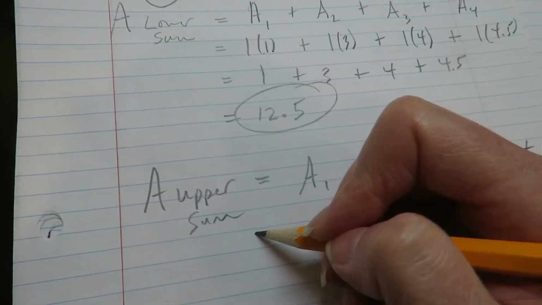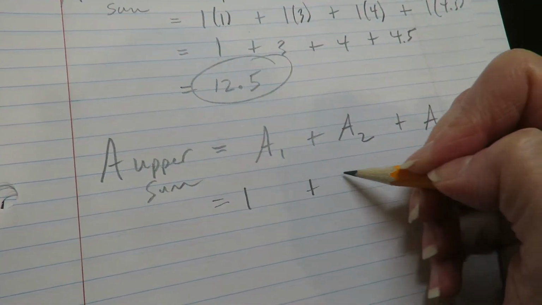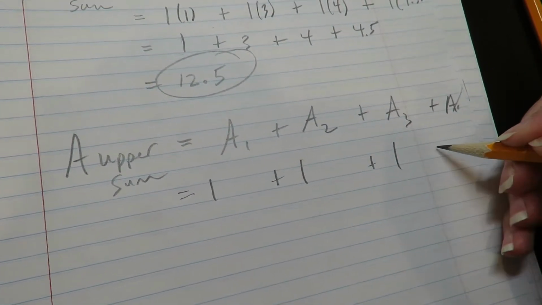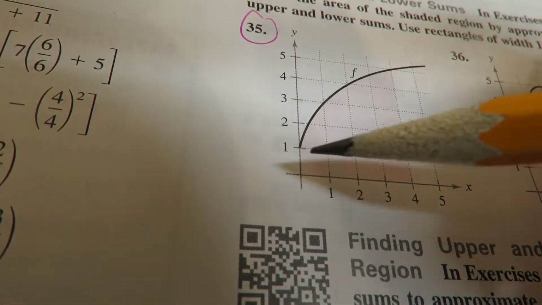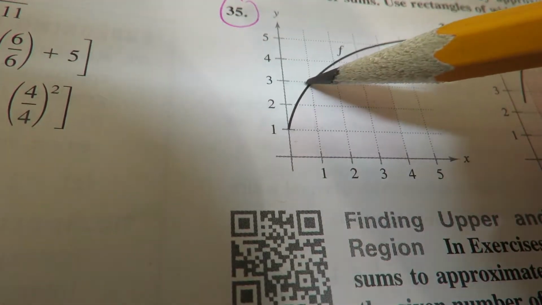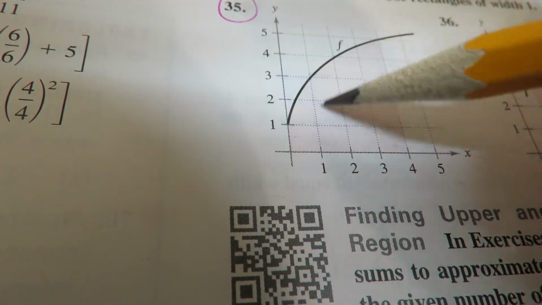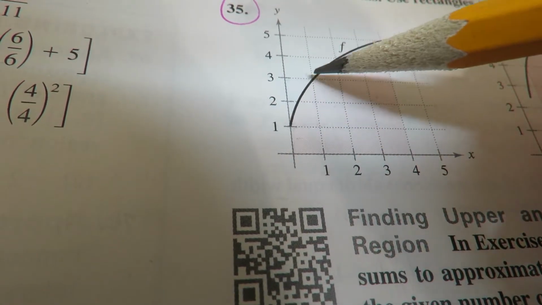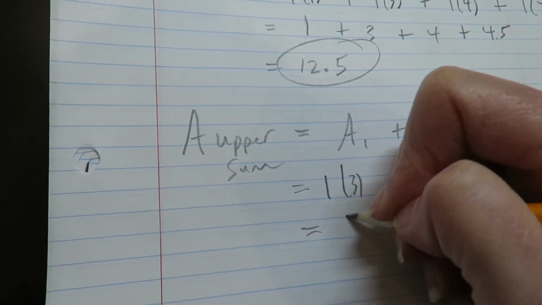We know the width of everybody is 1. Now I'm going with the heights. The height for this rectangle is going to come on the right side. So the roof would be here at 3, using this right end point. So the area of the first rectangle is a 4.